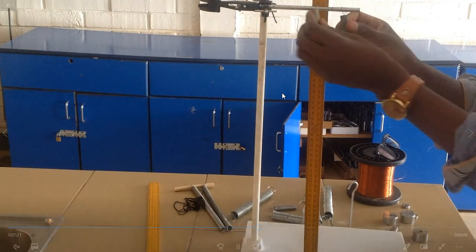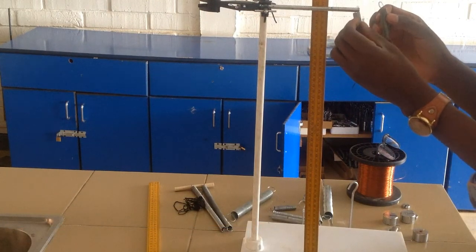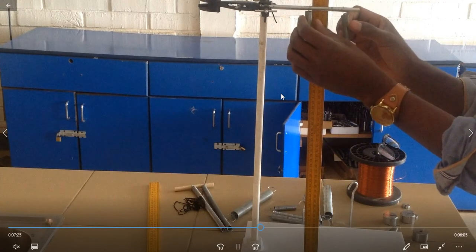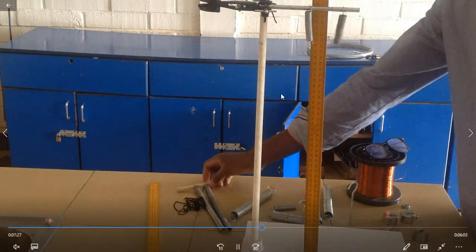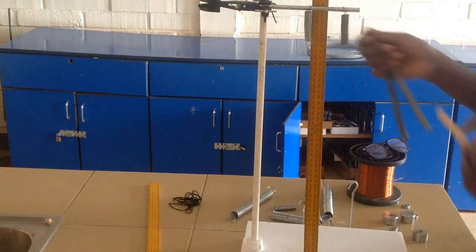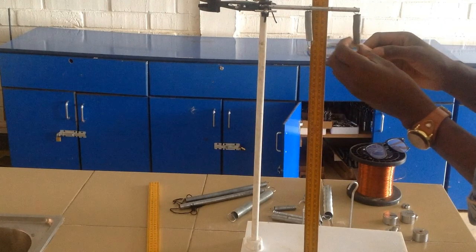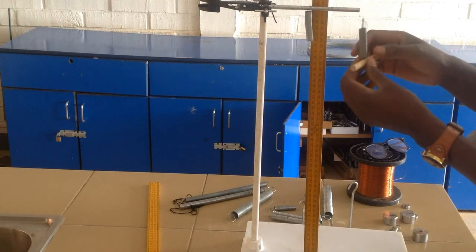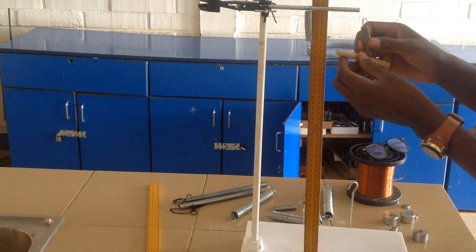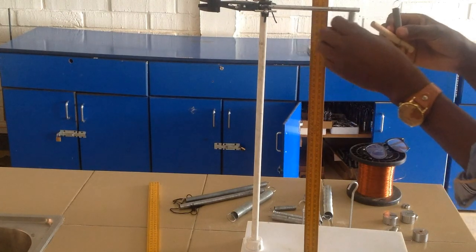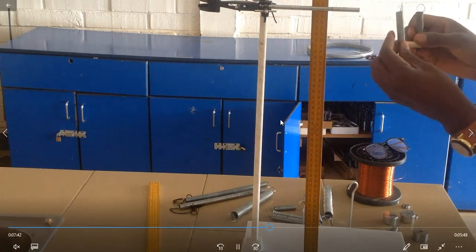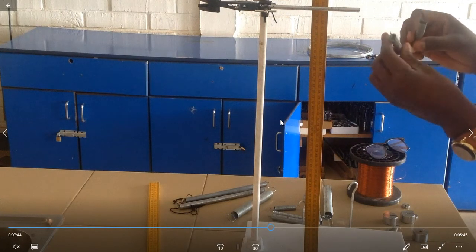Now let's see what happens when we connect them in such a way that they are parallel. So I tried to put them on the load, and I used a wooden rod to act as my support for the mass. You can see what I was doing.